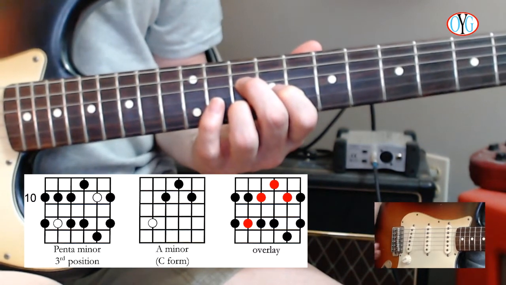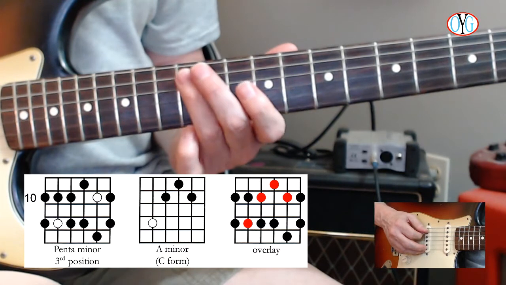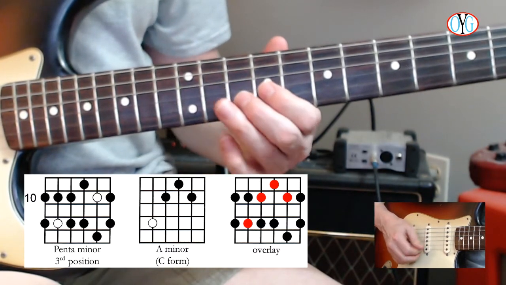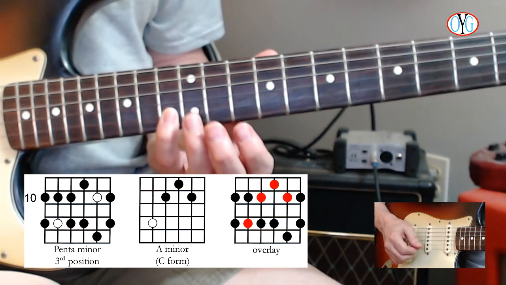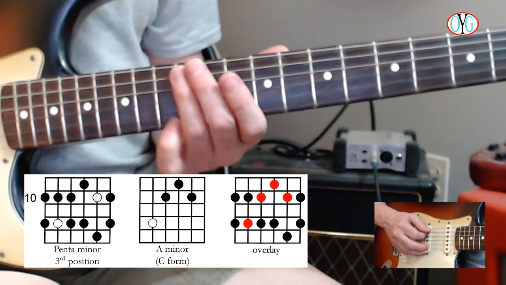And on the right-hand side of the diagram, you'll see the notes that are contained in the scale. Now, that's a C as well, so you actually have an extra C.